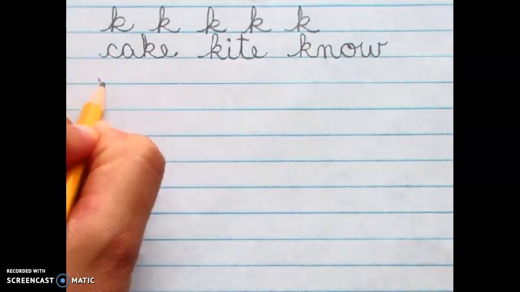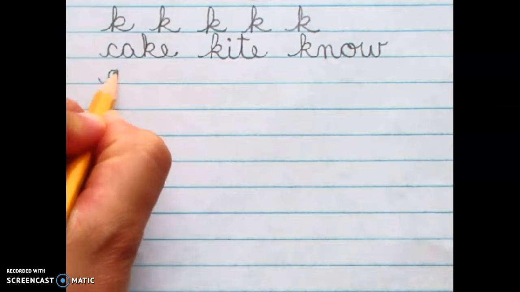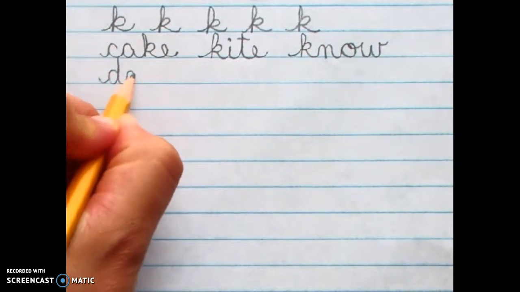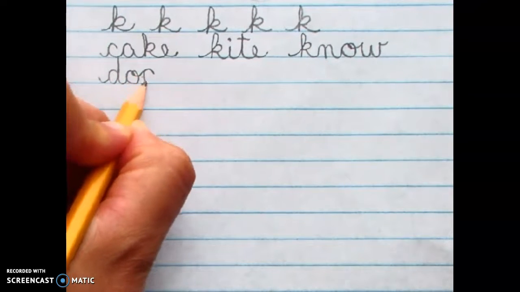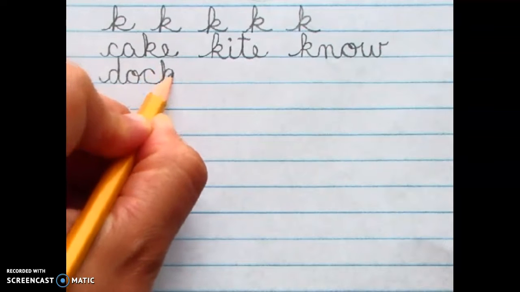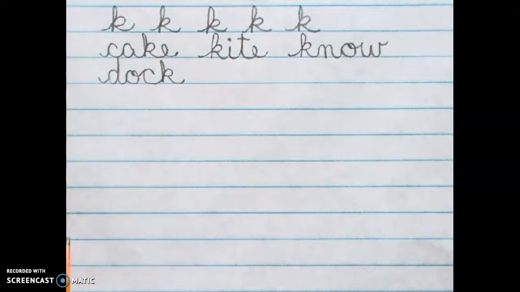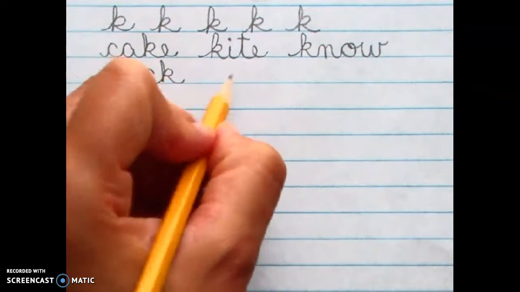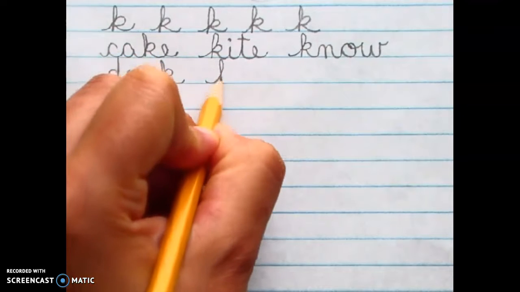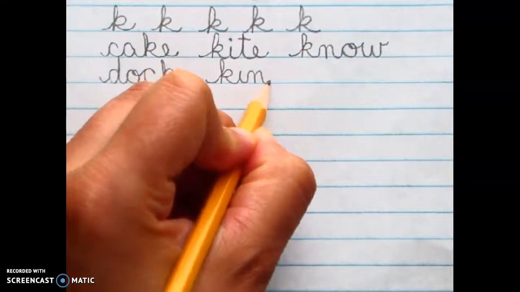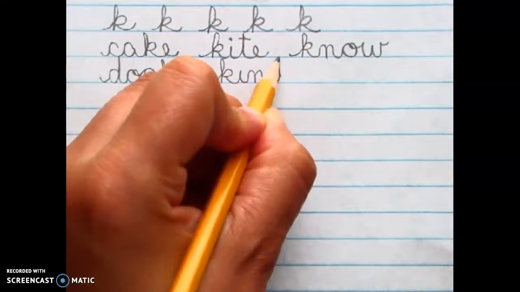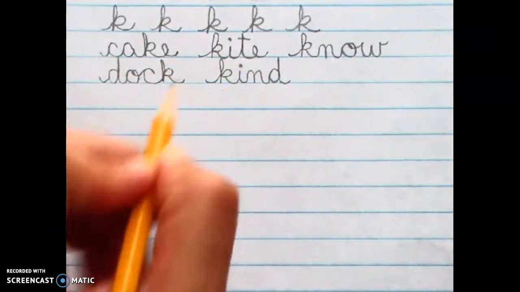Dock, D, all the way up, O, connect up top right into the arc of the C from your O. Okay. Kind, K-I-N-D. Dot your I.